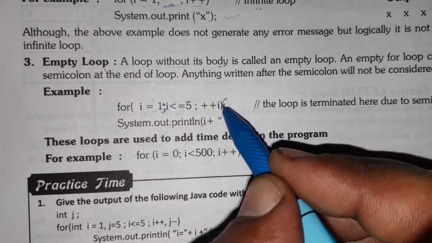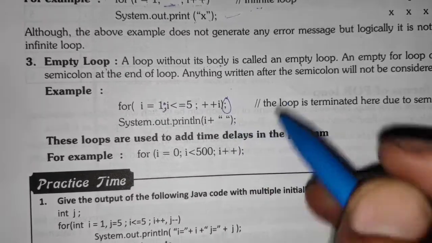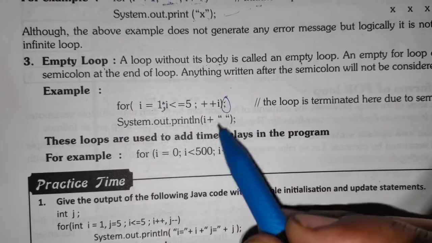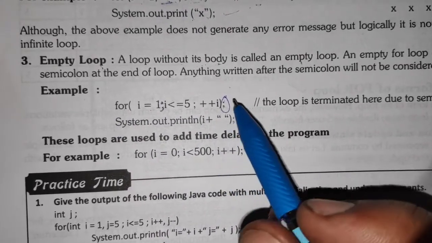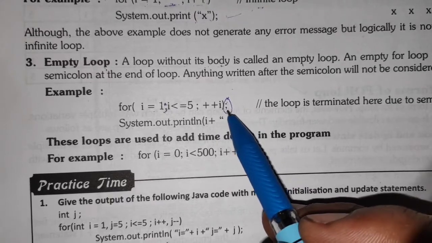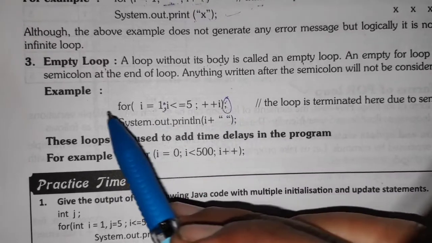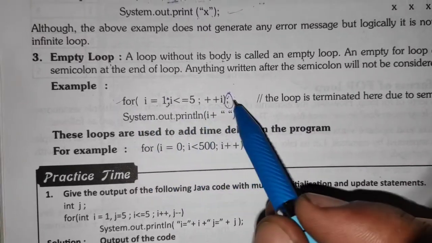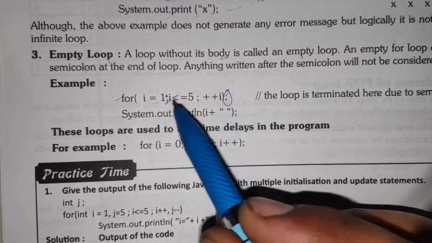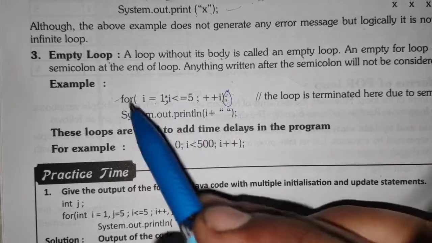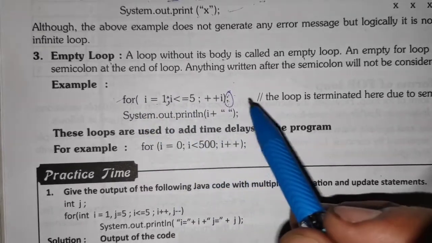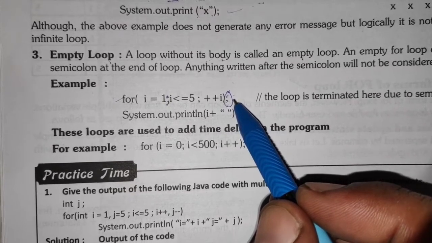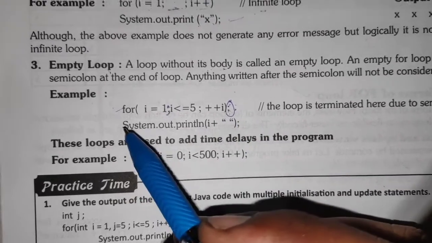And here you can see, after writing this loop, immediately one semicolon is inserted here. It means this is a loop without a body, because the loop will end here and it does not have any statement inside it. So this will become an empty loop, because a semicolon is added after the loop. This loop will work continually, but it will not perform any action on the screen, and it will not print anything on the screen.